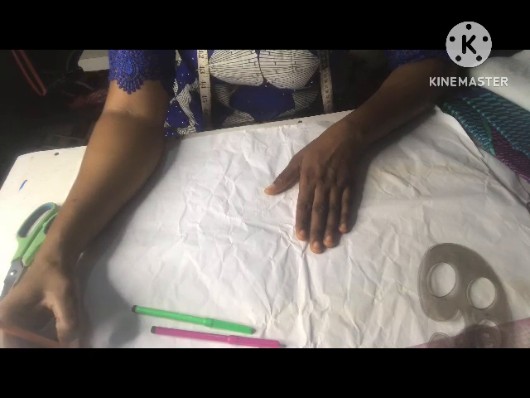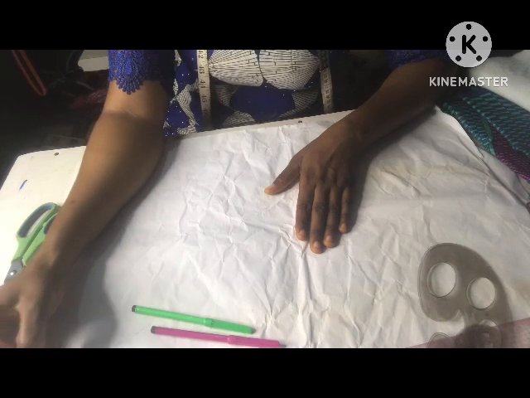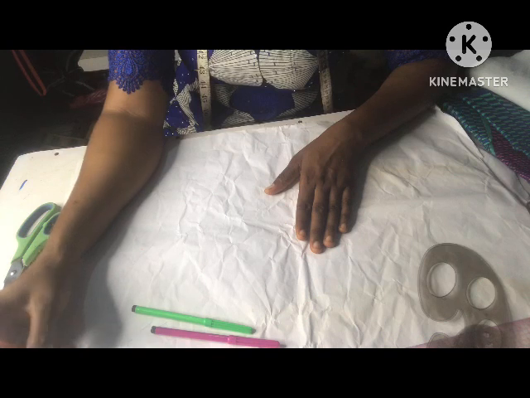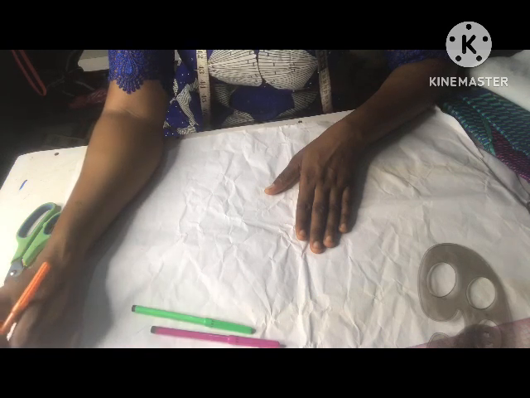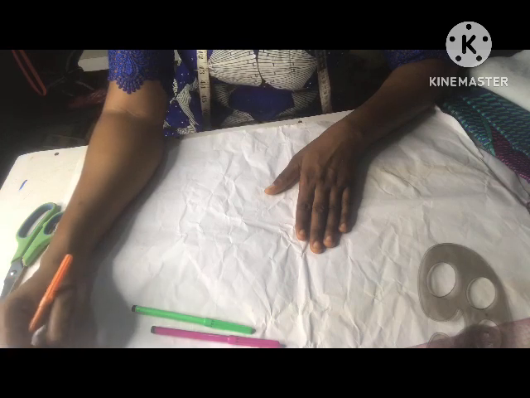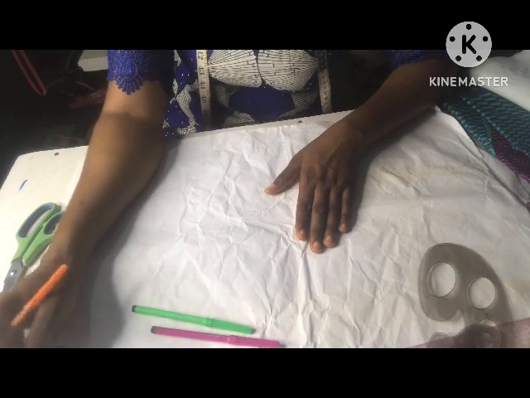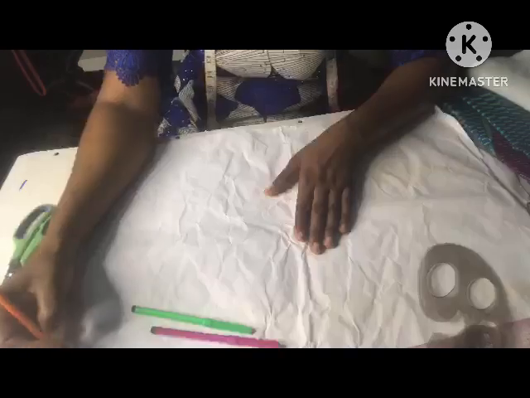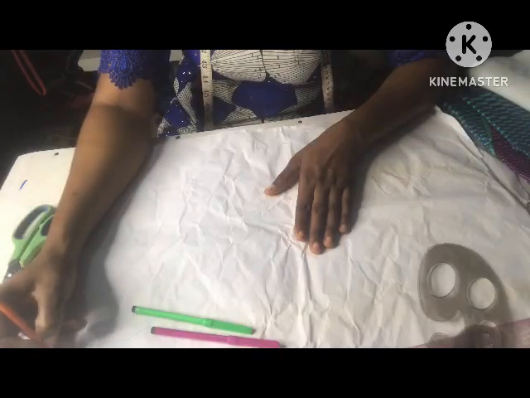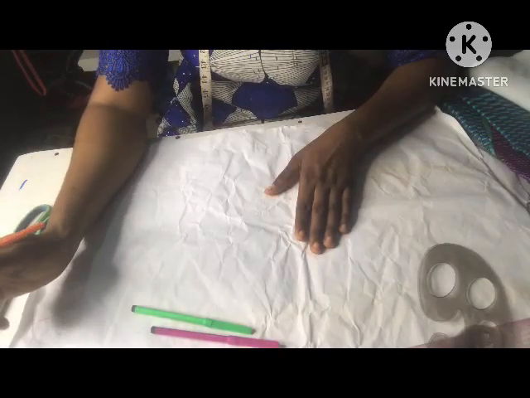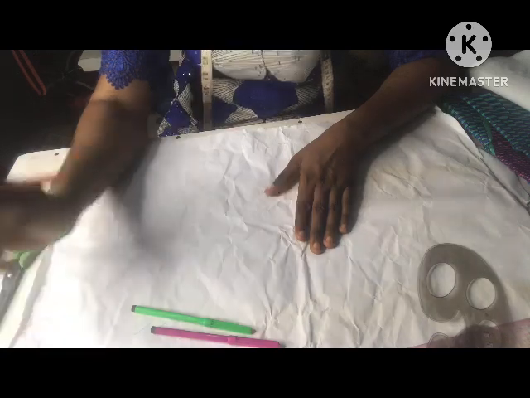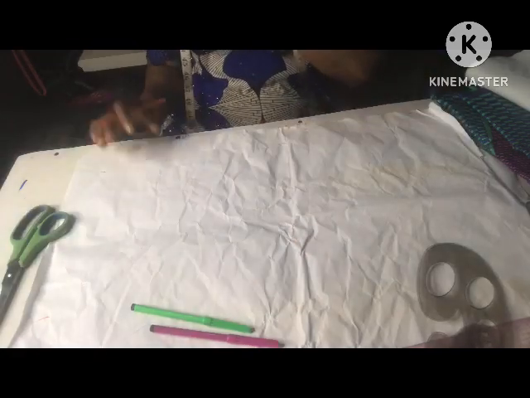I'm not going to use the blouse hip since it's not a long blouse, it's a waistline, because I'm going to attach it to a gown. It's a straight gown. So the shoulder measurement is 8, and those are what I'll be needing for this pattern.